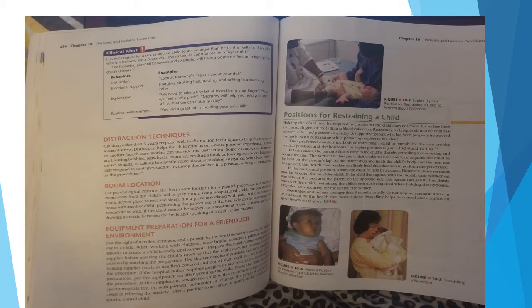In the horizontal position, a baby can easily be held by a parent. However, more restraint may be needed for the older child. If the child lies supine with the healthcare worker on one side of the bed and the parent on the other side of the bed, the parent can gently but firmly lean over the child, restraining the child's arm not being used while holding the opposite extended arm securely for the healthcare worker. Neonates and infants younger than 3 months usually do not require restraint and can be managed by the healthcare worker alone. Swaddling helps to control and comfort the upset newborn.